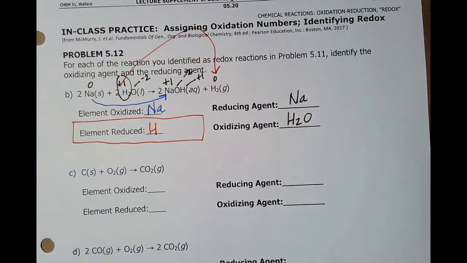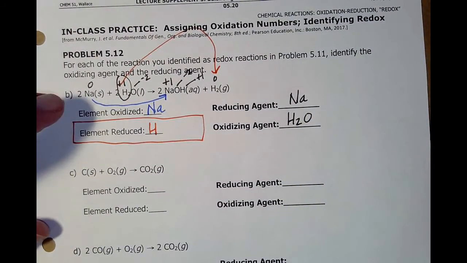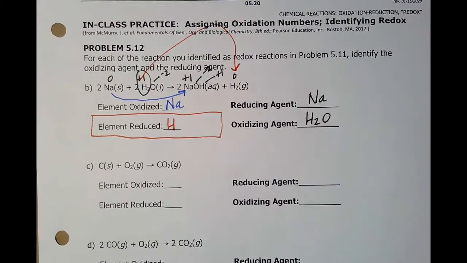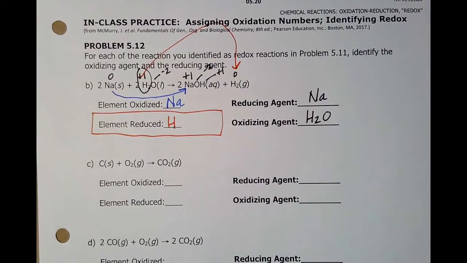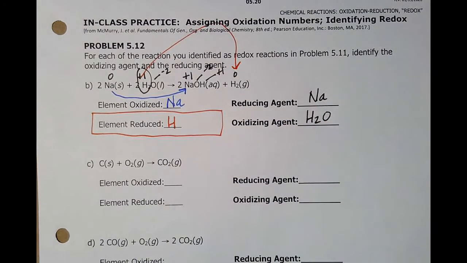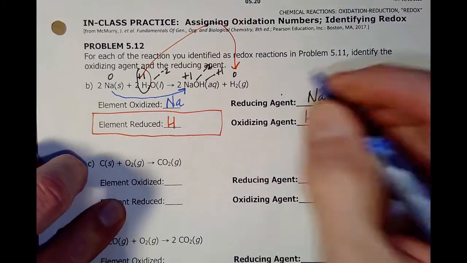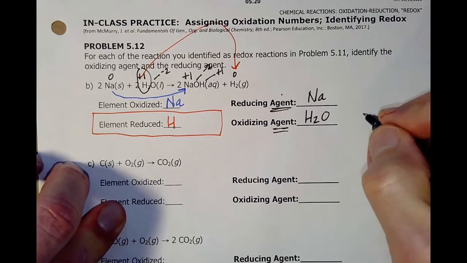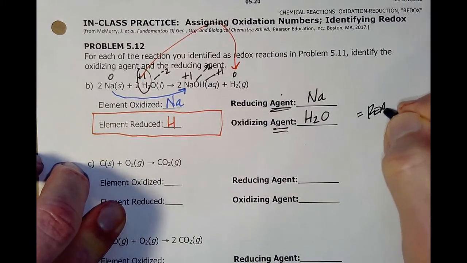H2O. When we talk about what got oxidized and reduced, we talk about individual atoms, individual elements. When we talk about the agents, we say the entire other reactant. So when we say agent, I should think reactant.